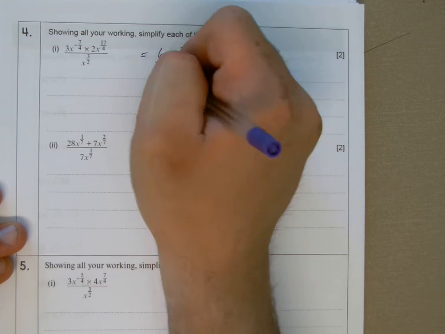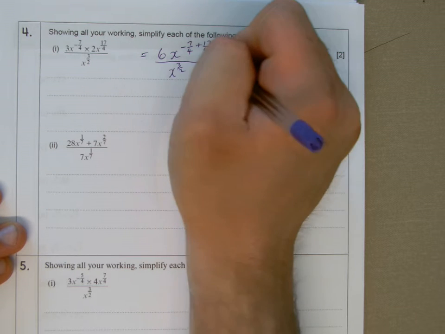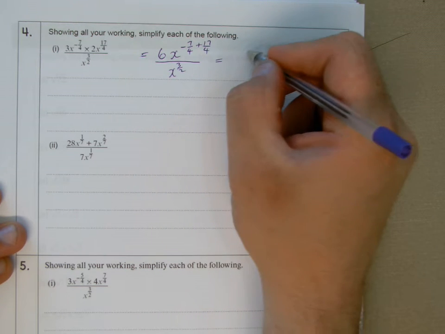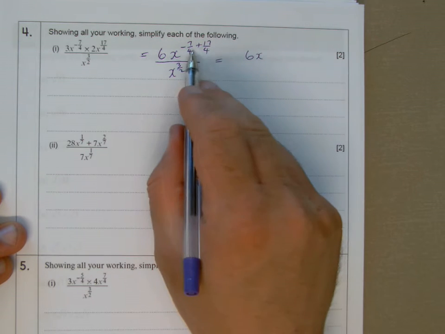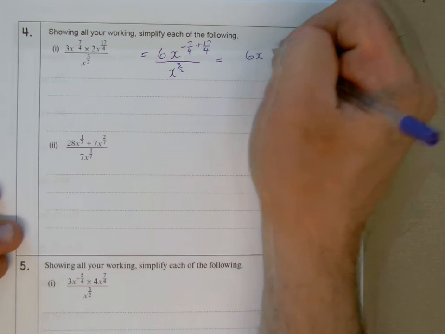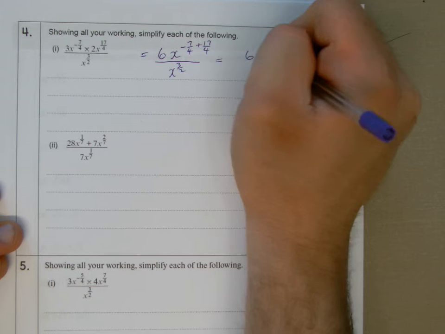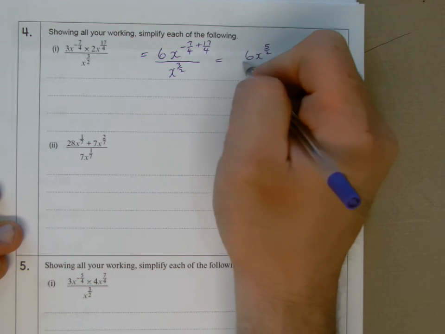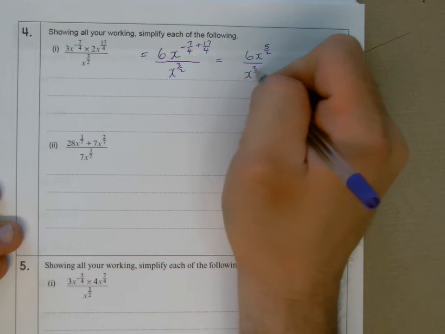Okay, all over then x to the power 3 over 2. So if you work this out on your calculator, minus 7 over 4 plus 17 over 4, it turns out to be 5 over 2. Okay, and that's divided by x to the power 3 over 2.